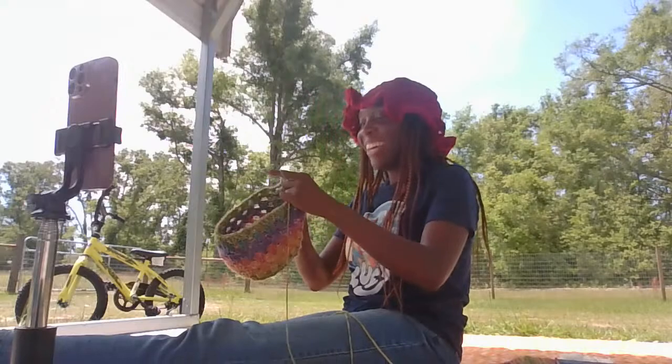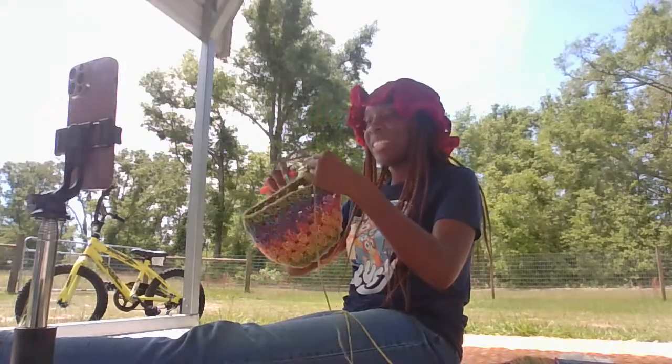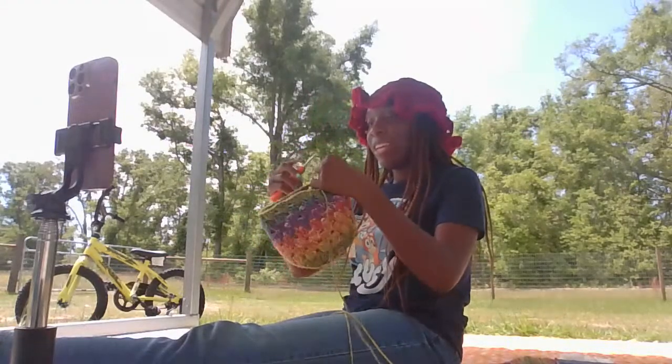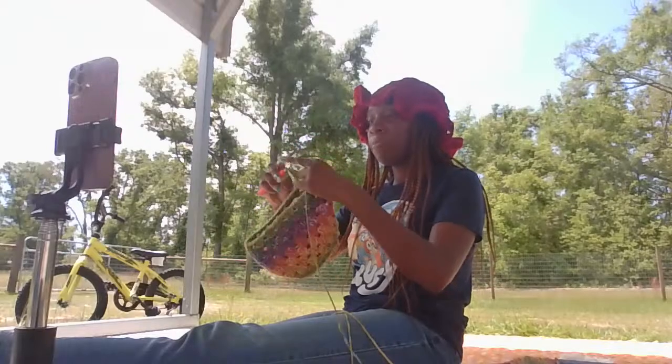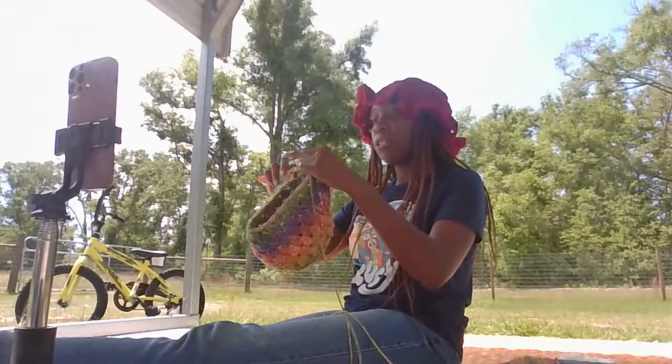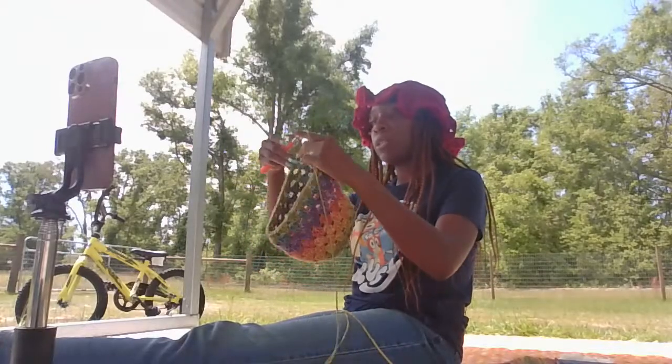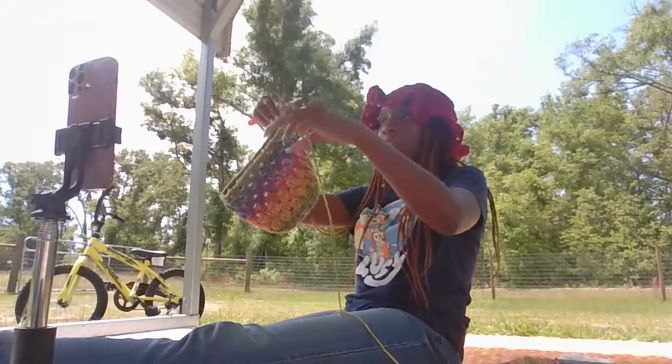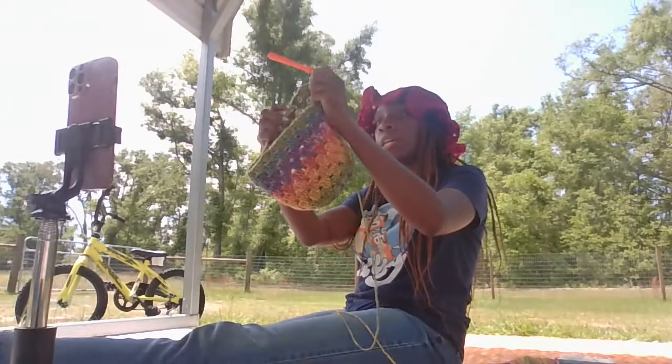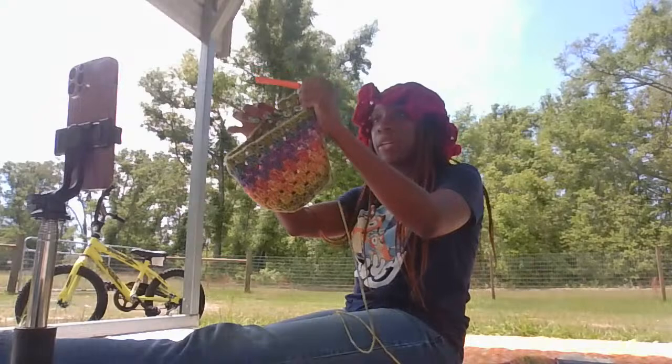So now I'm just going to do 2 clusters in each space. That's 1 cluster, and now we're getting to the second cluster. I'm going to do this all the way around for each and every cluster. And when I get to the end, since I already have one, I'll just add the other one.